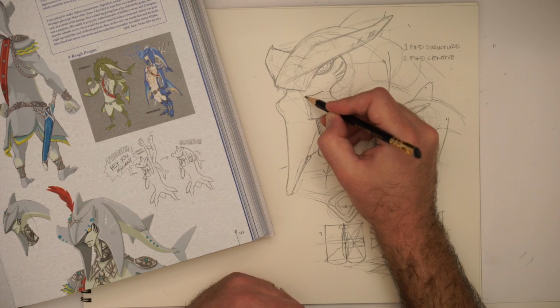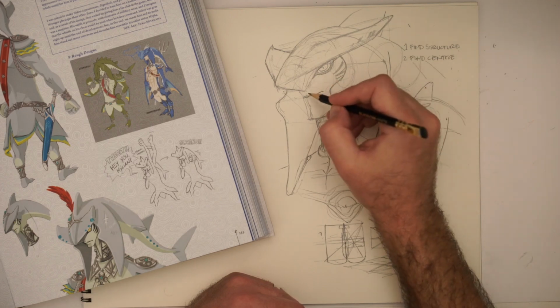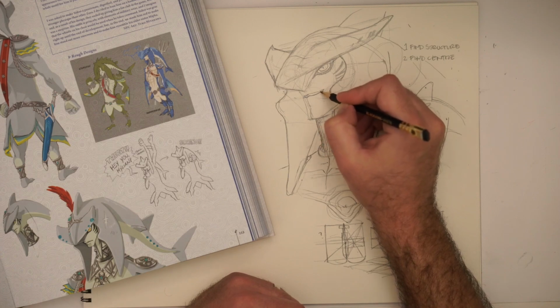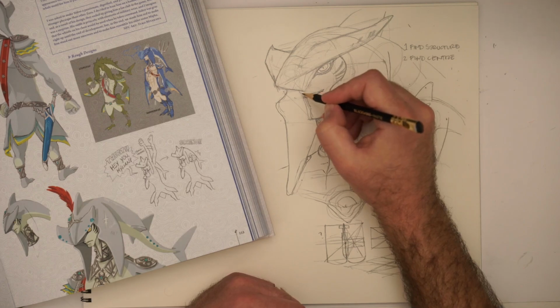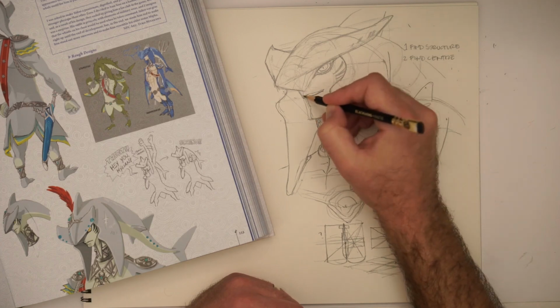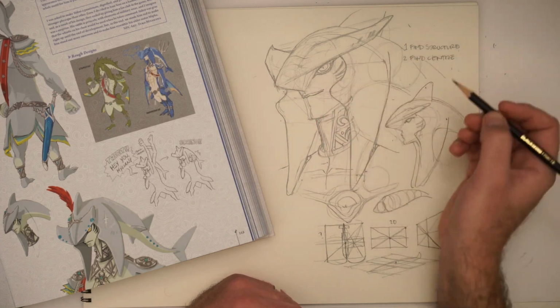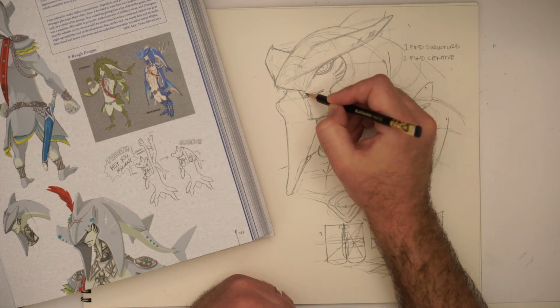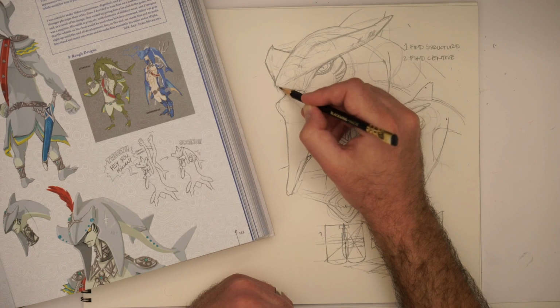But we're still going to try and think about the structure of these lips, because that is indicated pretty strongly in the character design sheet. And this little connection here where we really see this standing in for the nose.